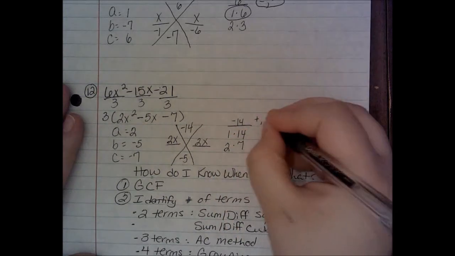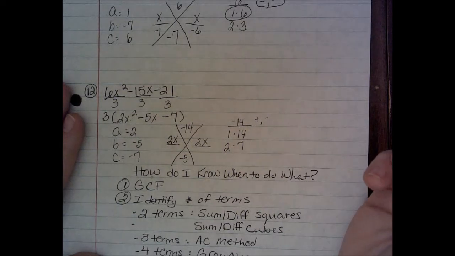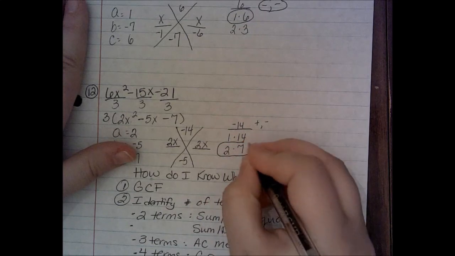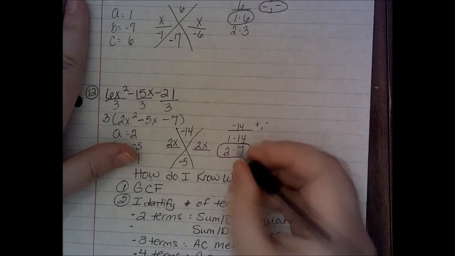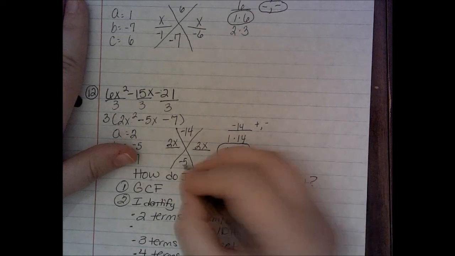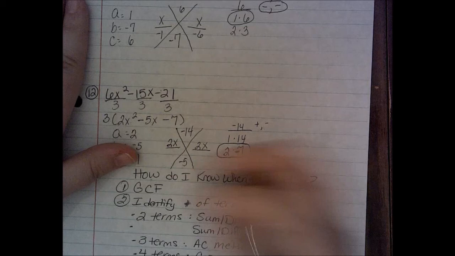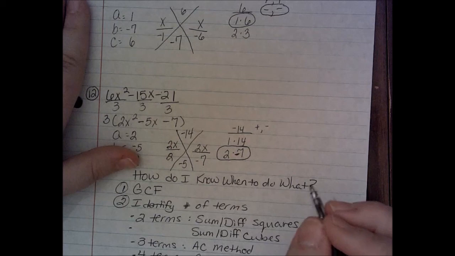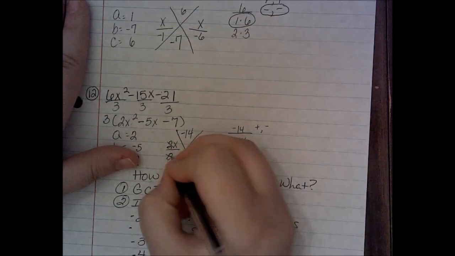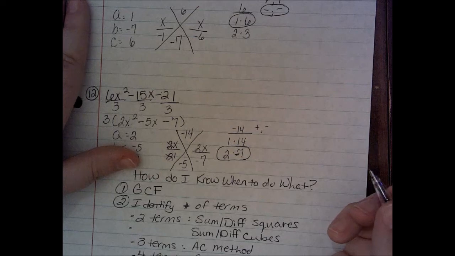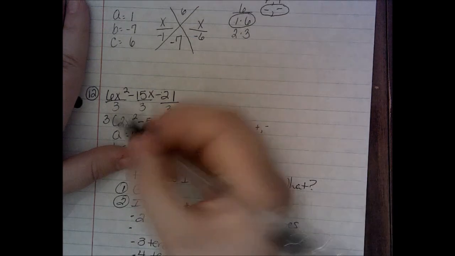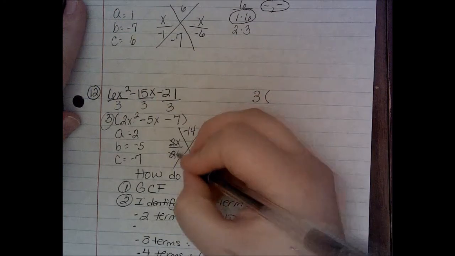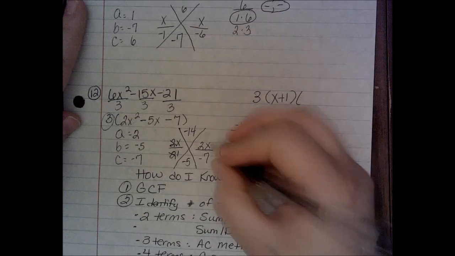So we know we have to have one number a positive and one number a negative in order to get a negative 14. So 2 and 7 are going to be my choices, and the 7 is going to be negative. That's how we're going to get a negative 5 for our answer. So I have a positive 2 and negative 7. And remember, before you write your answer, you're going to have to simplify. So those 2's cancel out, giving you just a 1. So my final answer, don't forget about this 3 here, is 3, and then x plus 1, and then 2x minus 7.